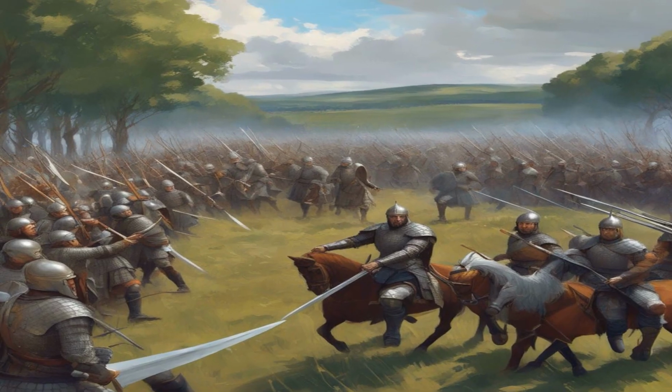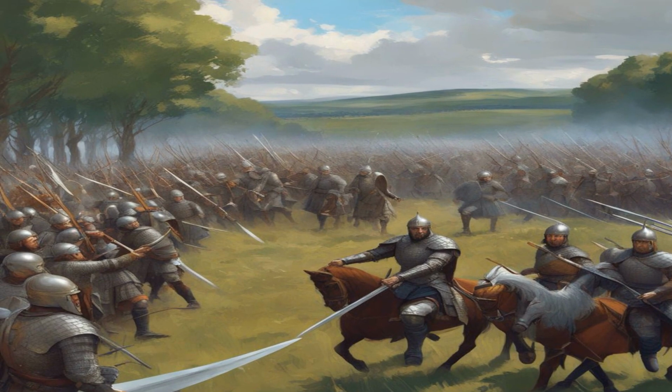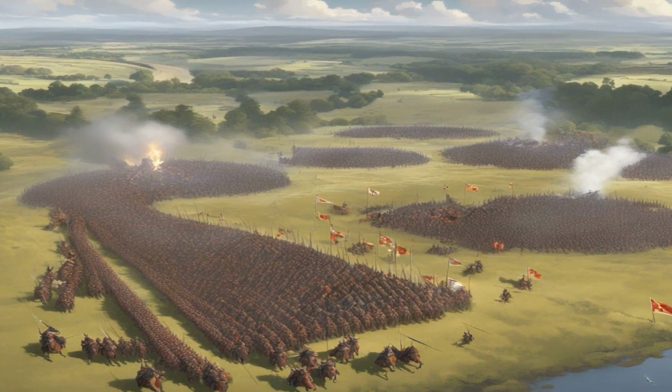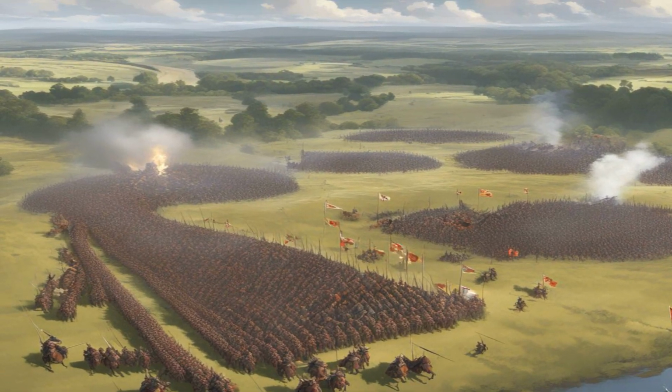On the initial day, King Robert the Bruce strategically selected a flat field near a wooded area known as New Park for his camp. This location gave the Scottish forces, primarily foot soldiers, an advantage against the English cavalry, who were skilled in mounted combat.